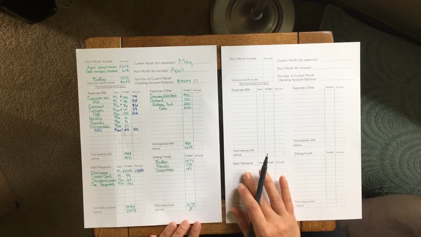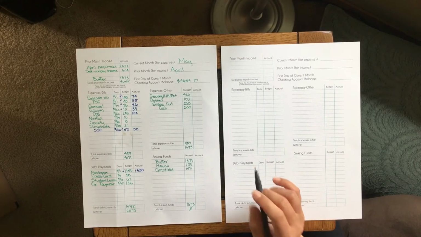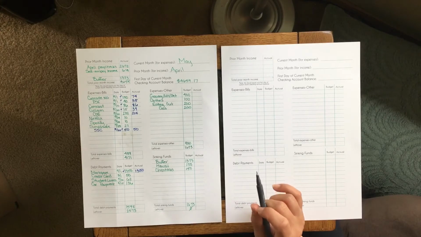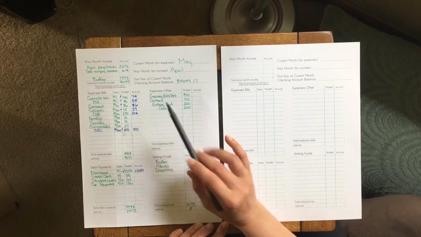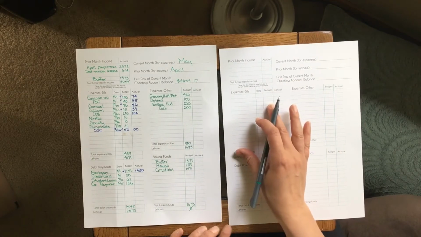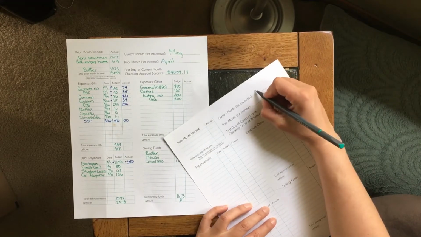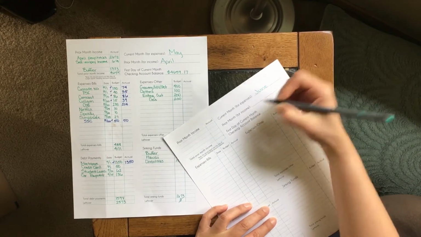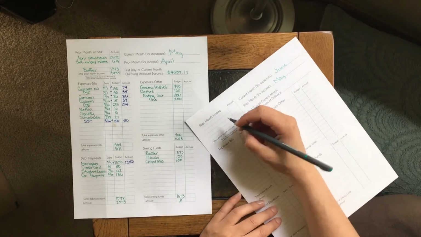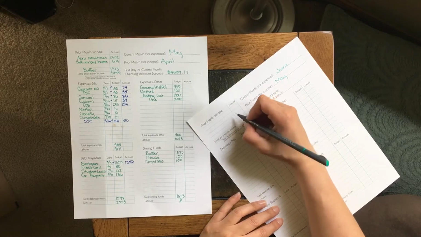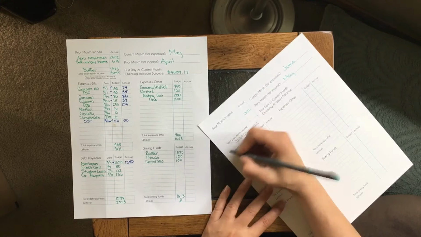So, for instance, payday for me was just over this weekend, May 25th. So what I'm going to do is record that paycheck here on my June budget. So this will be June. My income is May. And so I want to put paycheck.